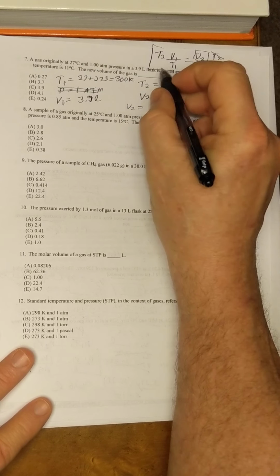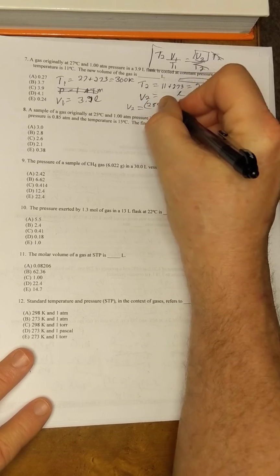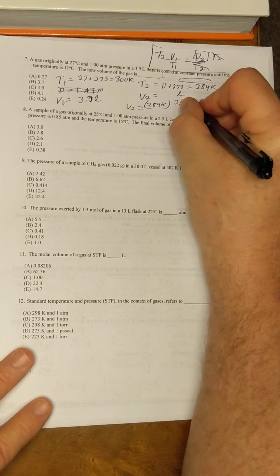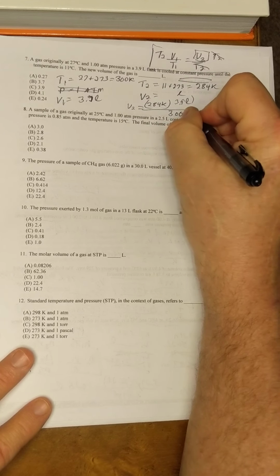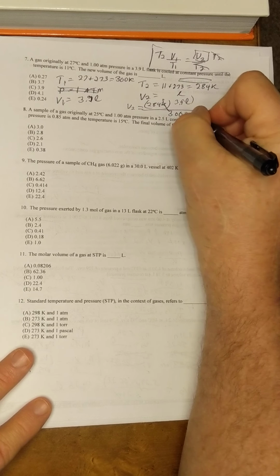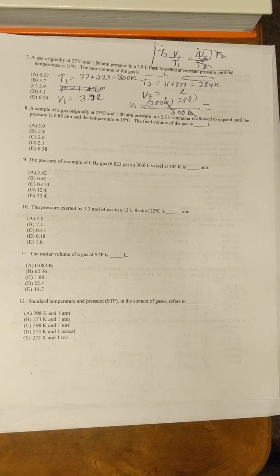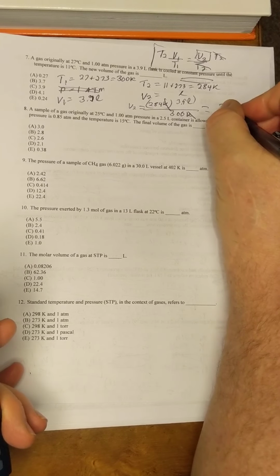V2 equals T2, 284 K, times V1, 3.9 liters, divided by 300. Okay. Alright, so I got 284 times 3.9 divided by 300. And the answer is 3.7 liters.